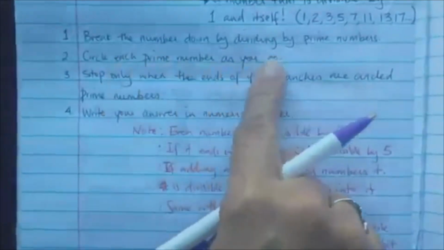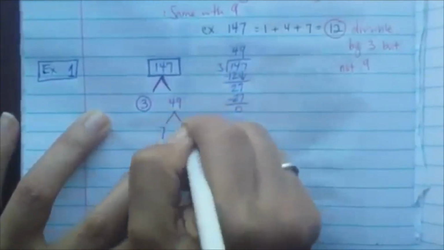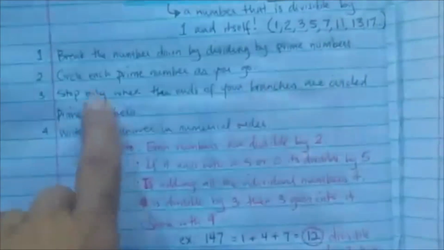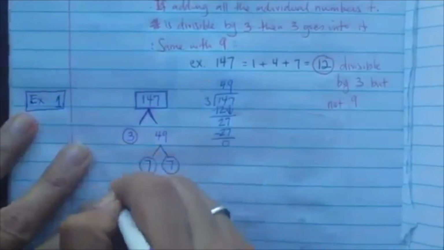And remember, every time you get a prime number, you circle it. So 3 times 49. 49 is not a prime number. It breaks down to 7 times 7. 7 is a prime number because it's only divisible by 1 and 7. So I've stopped because everything is circled on the end branches.